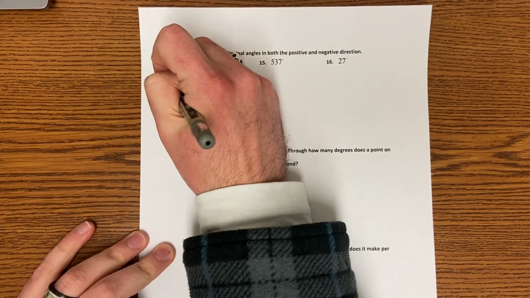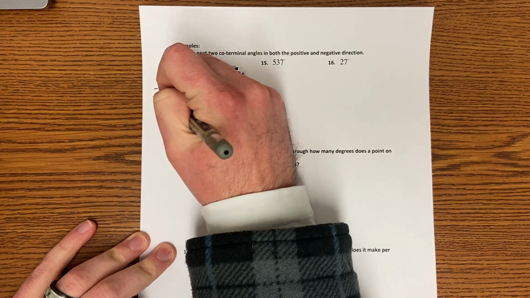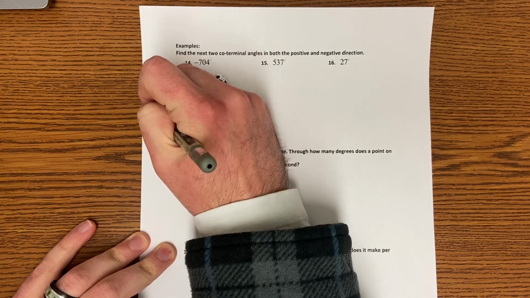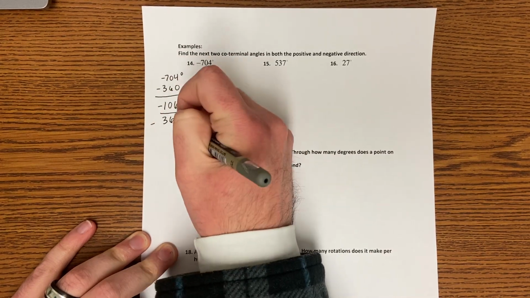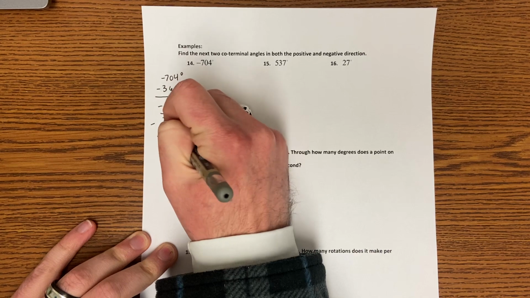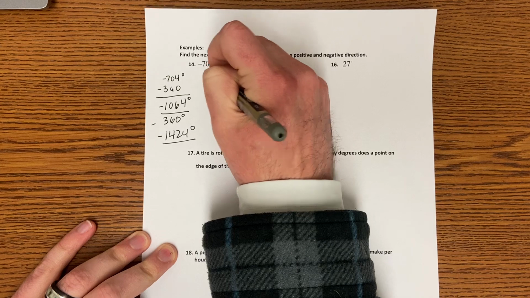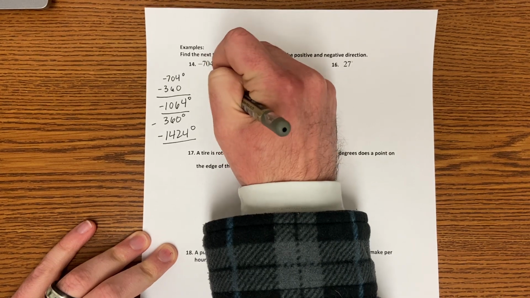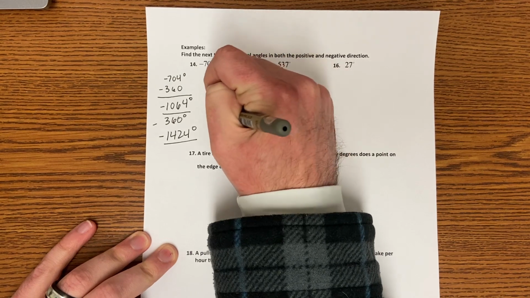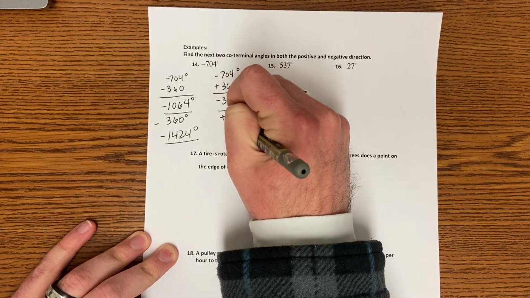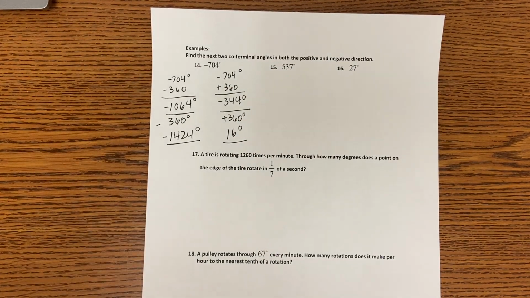So over here, I'll do negative 704 minus 360, gives me negative 1064. That's the first in the negative direction, and then you subtract 360 again to get what? Negative 1424. This is our second in the negative direction. To go in the positive direction, you'll add 360, which is negative 344 degrees. That's the first one in the positive, and then when you add 360 again, you get your 16 degrees. That's the second one in the positive direction.